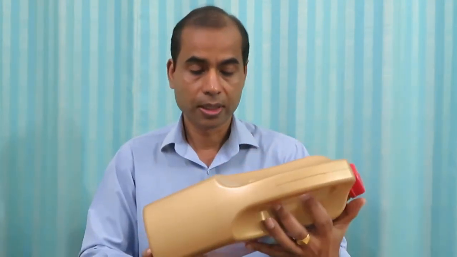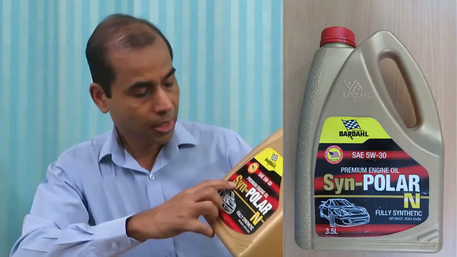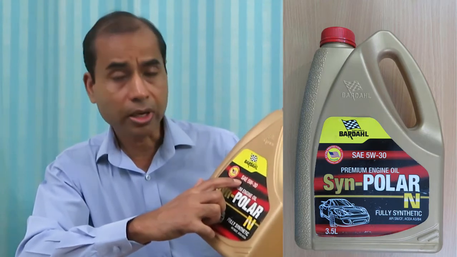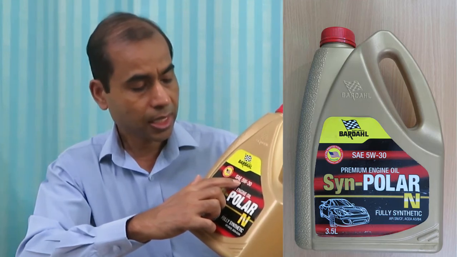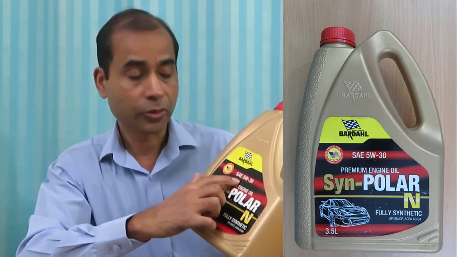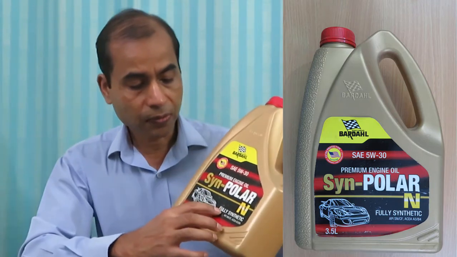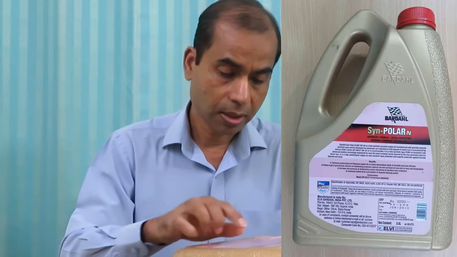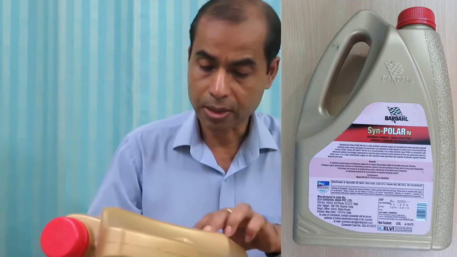So this oil came from this package. Here you can see it is a synthetic, and the grade of this lubricating oil for car engine is SAE 5W30. So this is the grade of this engine oil, and this is fully synthetic. I will read a few things from this package.